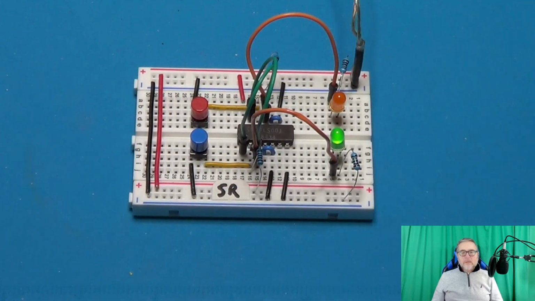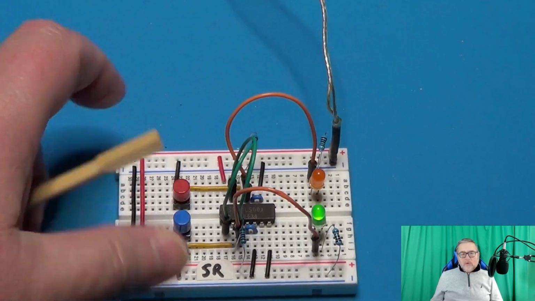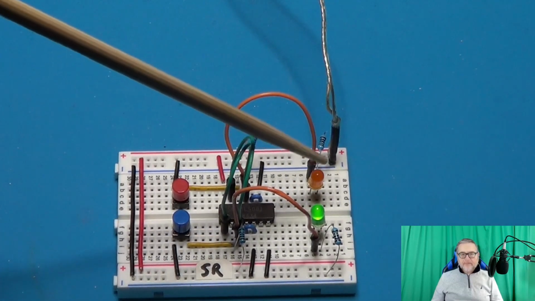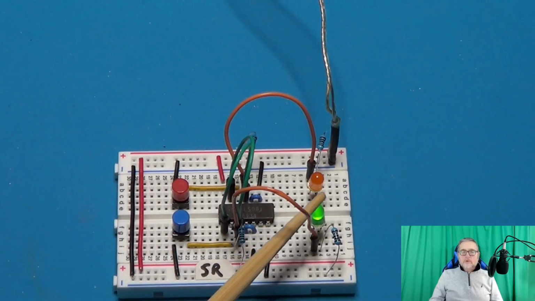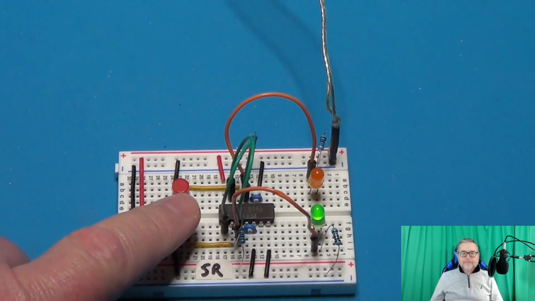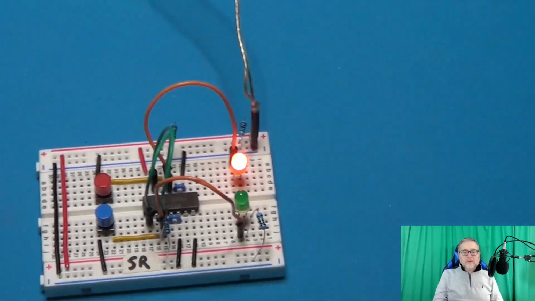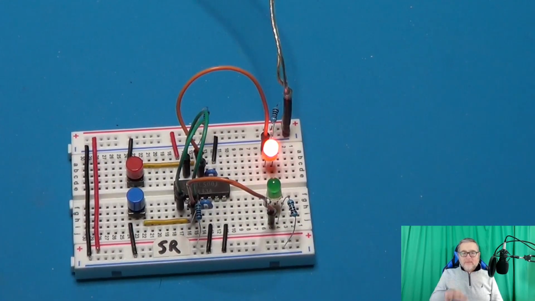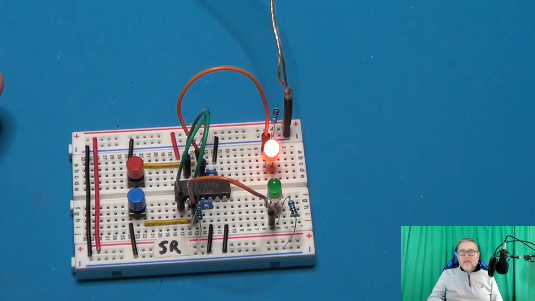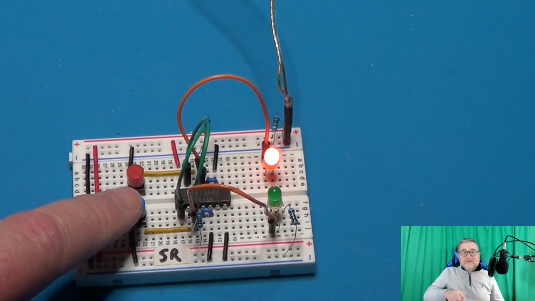I will be using a power supply of plus 5 volts since this is a TTL IC. And right now we have the not Q output set to 1, while the Q output is set to 0. If I now push the reset button, no matter how many times I do it, the output will not change, as expected from the theory. If I push the set button, the flip-flop will switch, and now the Q output will end up with a 1. At this point, whenever I push the set button over and over again, the flip-flop will remain stable and the state will not change anymore. To make the device switch again, I will have to push the reset button.